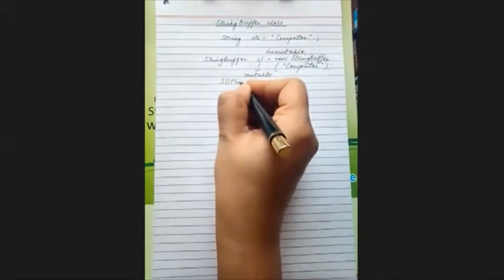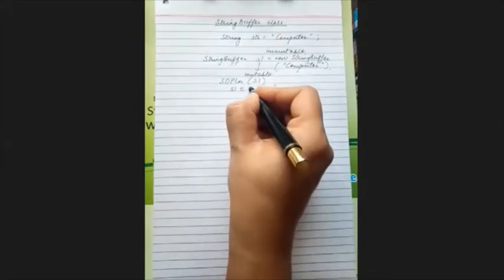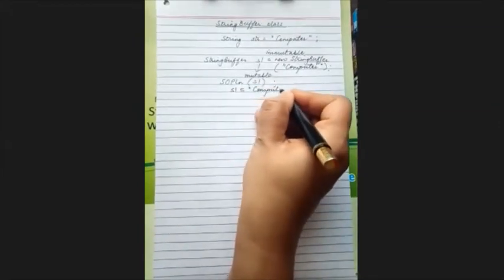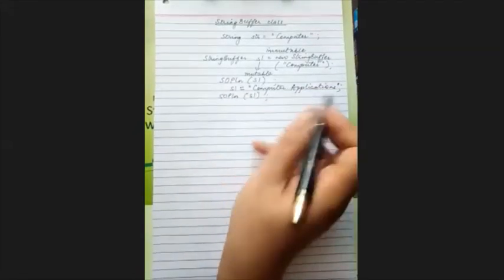So how do we declare a mutable string? We first create a string buffer type object equals new string buffer, and then we can give a name of the string. After this, if I write SOPLN S1, it will print the string computer. This string can also be changed during the program. During the program, if I write S1 equals computer applications, the size of the string will change. And after this, if I print SOPLN S1, it will print computer applications.